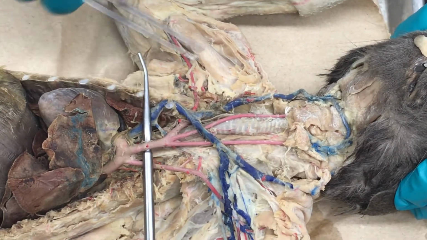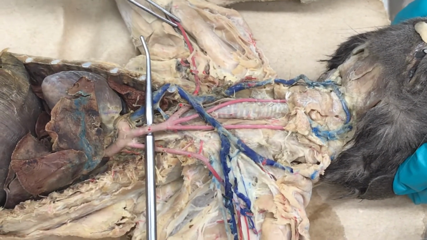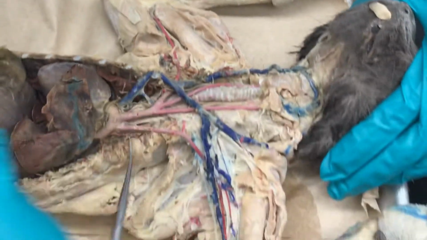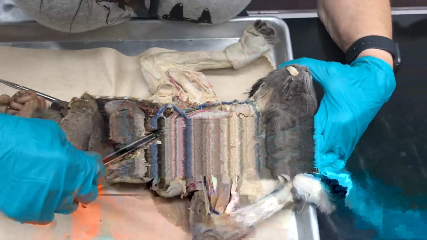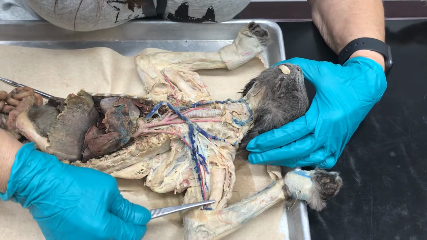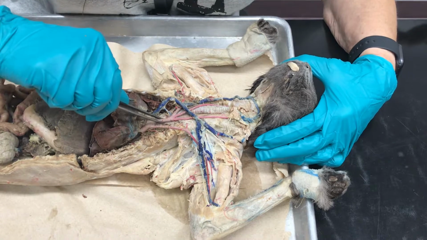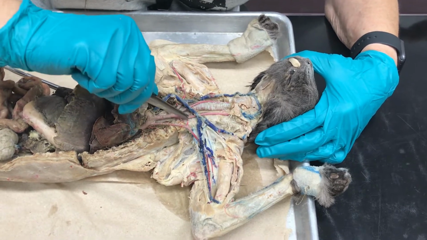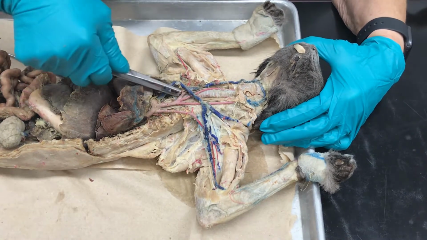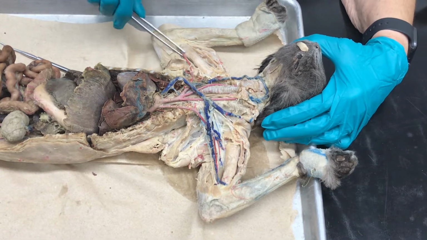Right subclavian artery becomes the right axillary artery here at the armpit, which becomes the right brachial artery farther down in the arm. So on this side, we saw left subclavian artery coming directly off the arch of the aorta, becoming the left axillary artery, becoming the left brachial artery. On the right side, it goes through the brachiocephalic first. Brachiocephalic artery branches off to left common carotid artery, right common carotid artery, right subclavian artery, which becomes right axillary artery, and right brachial artery.